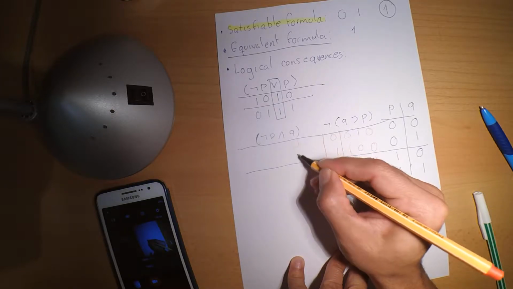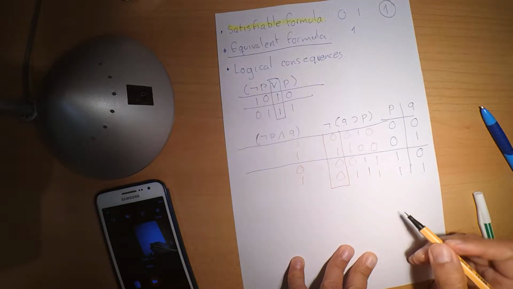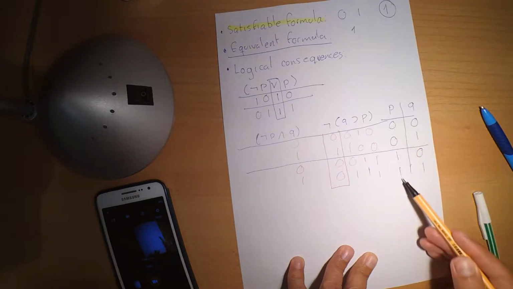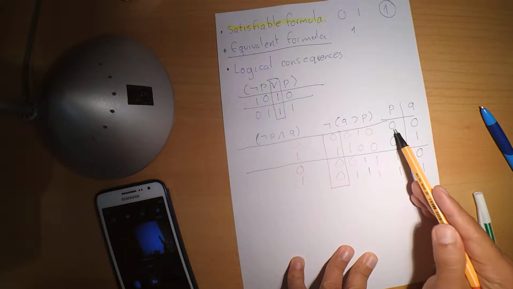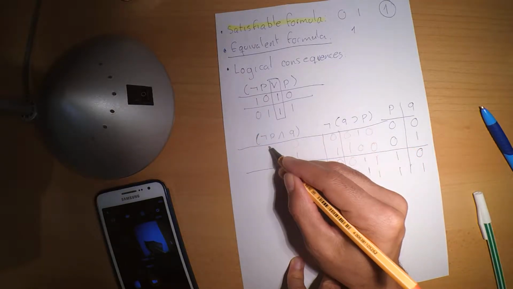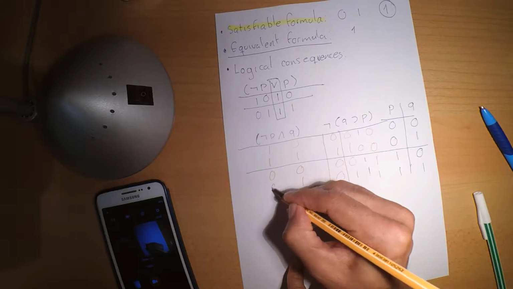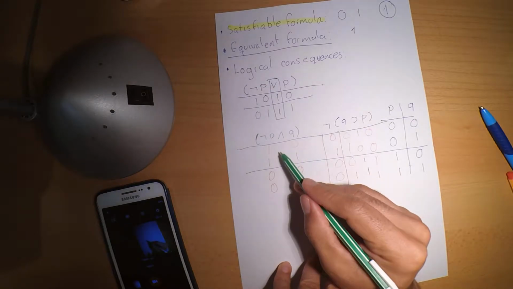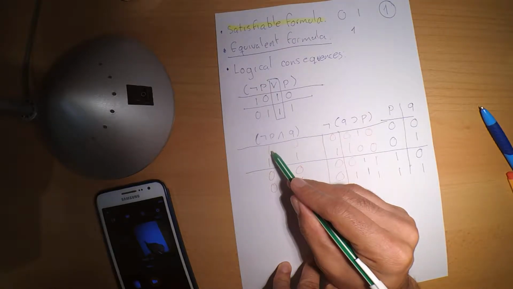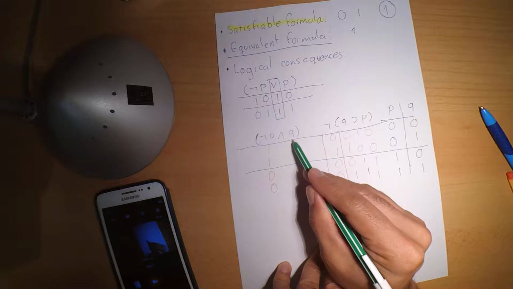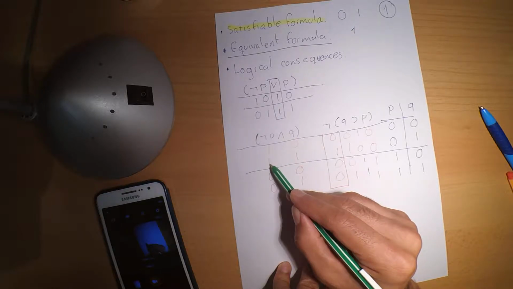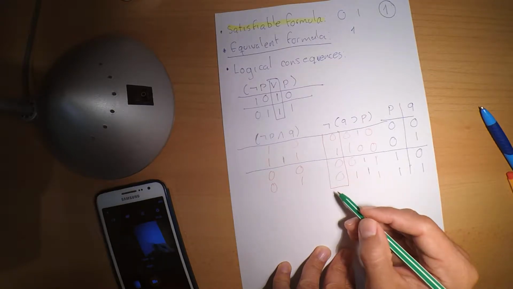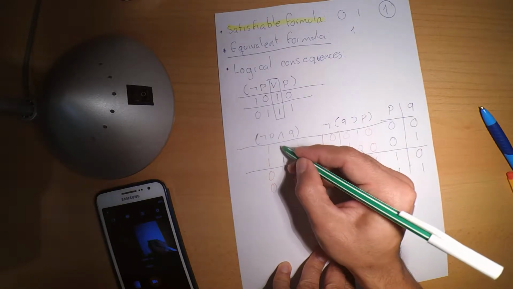So let's start over with this example. We are going to copy 0, 1, 0, 1. The negation of P is going to be the negation of this value, so we negate this, and in this case it is 1, 1, 0, 0. And with another color, we're going to suppose that the only way that it is going to be true is when they are the same. So 1 and 1, or true and true, gives you 1. Otherwise, it's going to be false or 0.